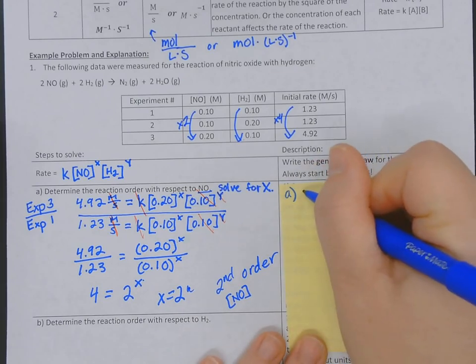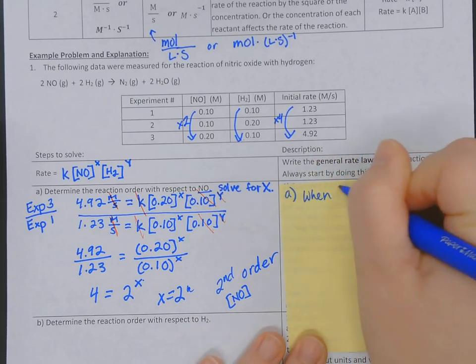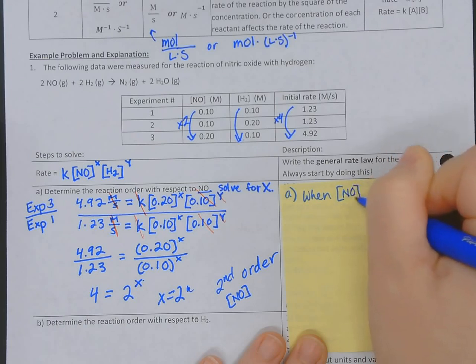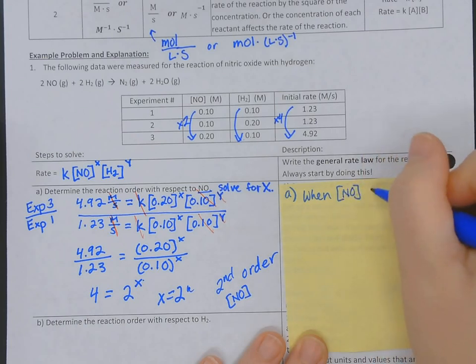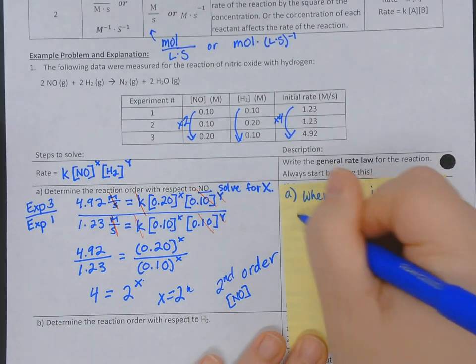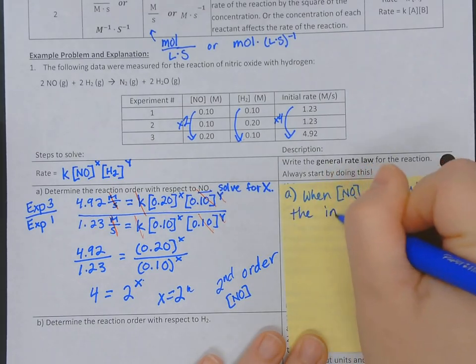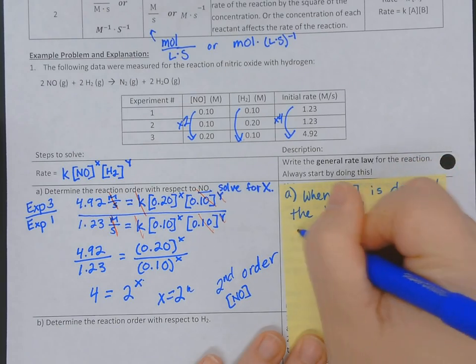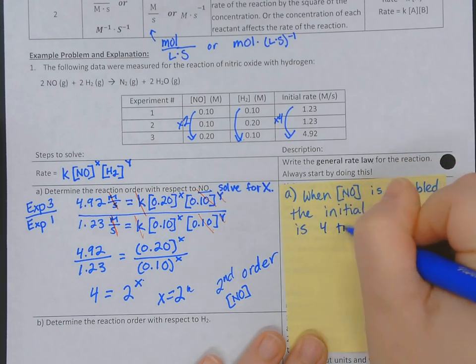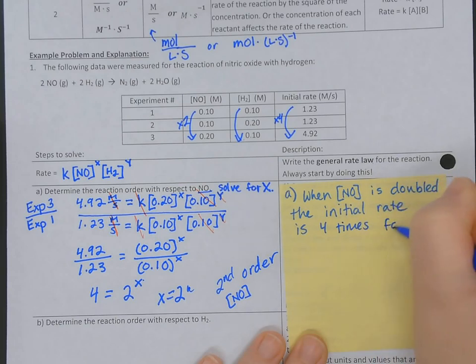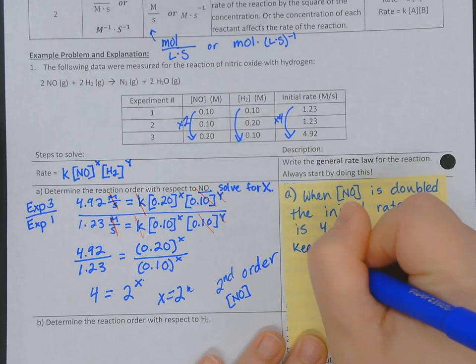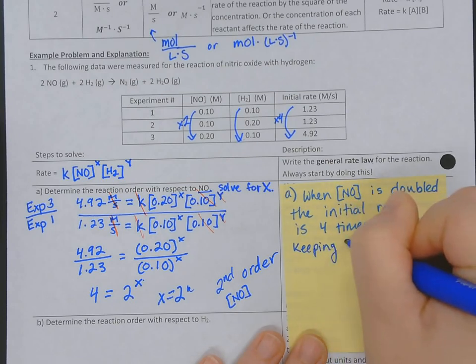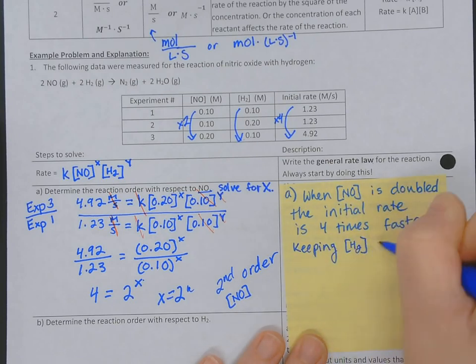Okay, so I can just say when the concentration of NO is doubled, the initial rate is 4 times faster, keeping the concentration of hydrogen constant.